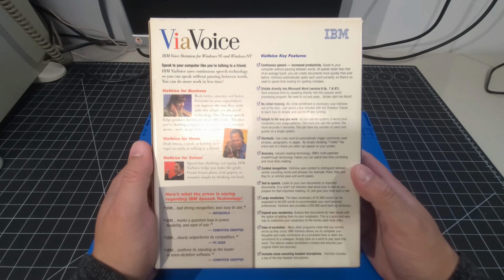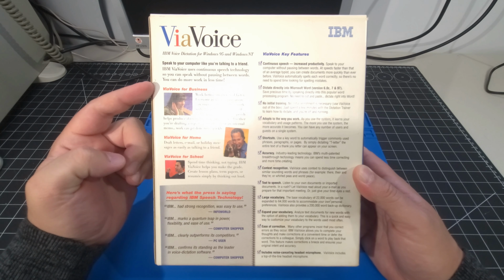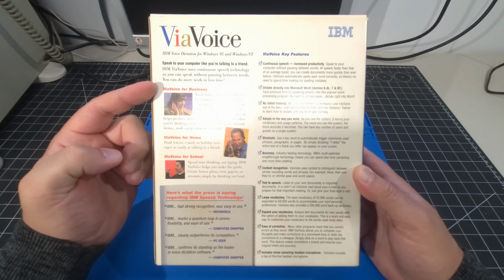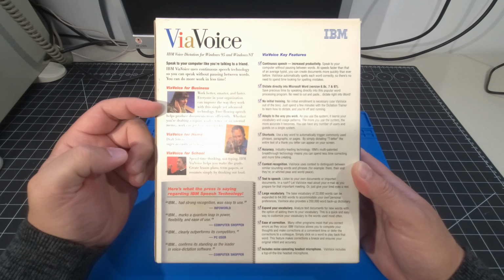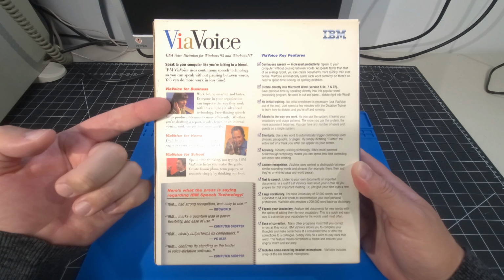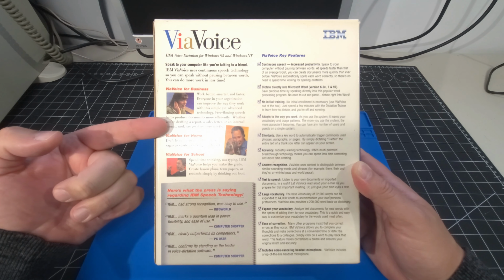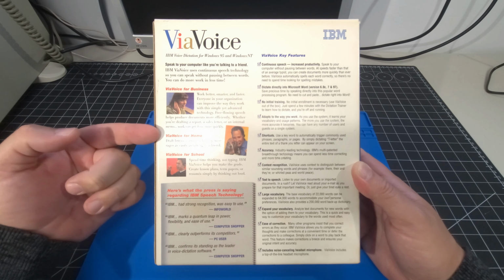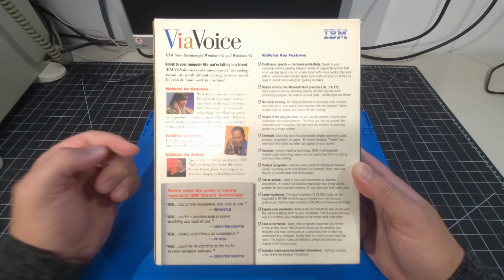So IBM ViaVoice, voice dictation for Windows 95, Windows NT. So speak to your computer like you're talking to a friend. Continuous speech technology, so you can speak without pausing between words. You can do more in less time. So ViaVoice for business, work better, smarter, and faster. Everyone in the organization can improve the way they work with this simple yet advanced technology. Free-flowing speech helps produce documents more efficiently.